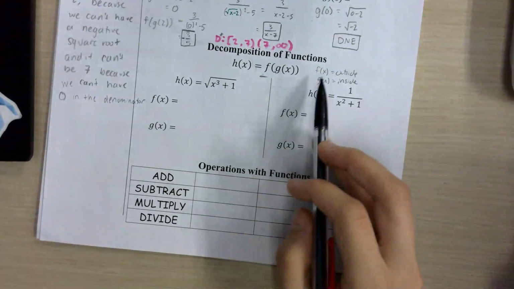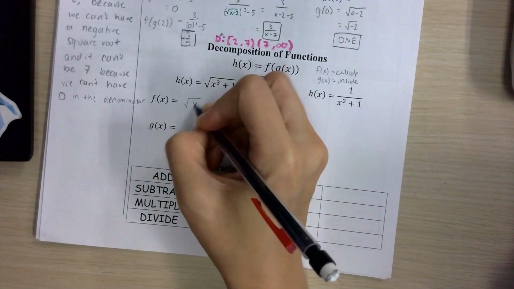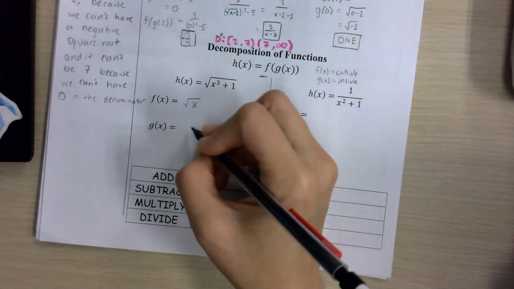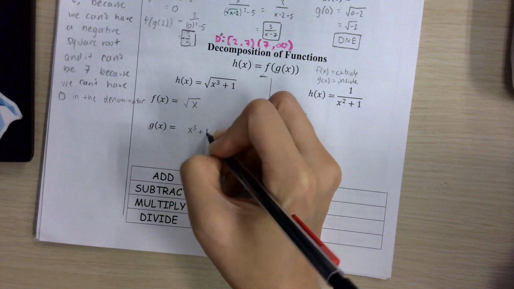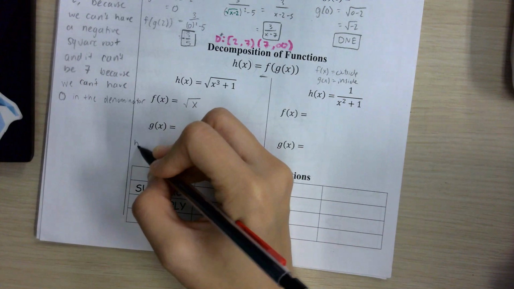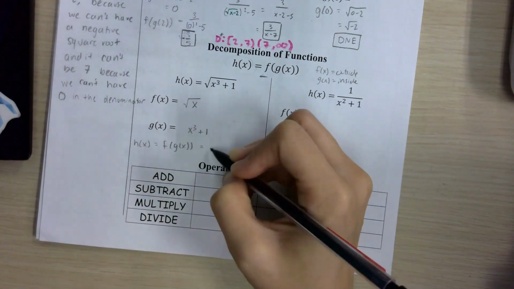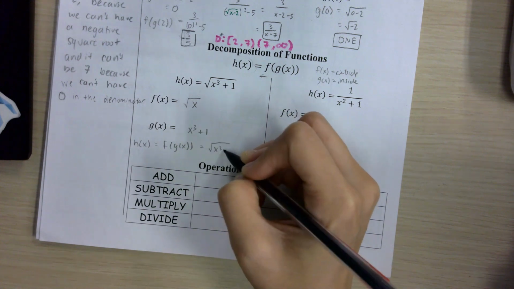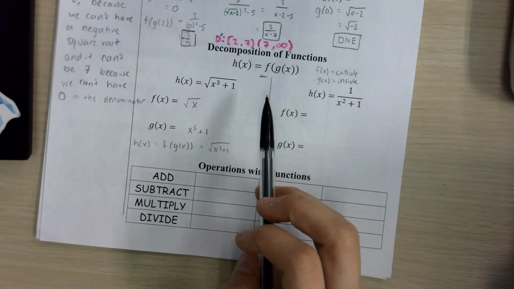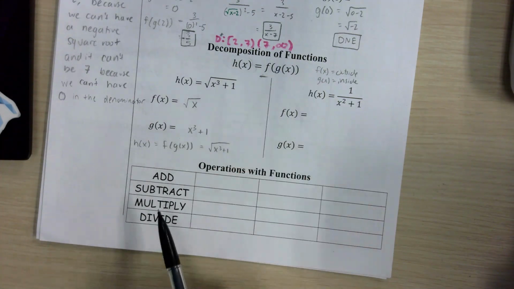Okay, so we know that f of x is on the outside. So we're going to make f of x the square root of x. And then we're going to make g of x whatever is inside. So g of x is going to be x cubed plus 1. Nice, yes. If we were to just double check, we have h of x equals f of g of x, and we can see, okay, yeah, it'd be the square root of x cubed plus 1. So this is really important to be able to go forward and backward with functions. We want to do composition of functions and decomposition of functions.